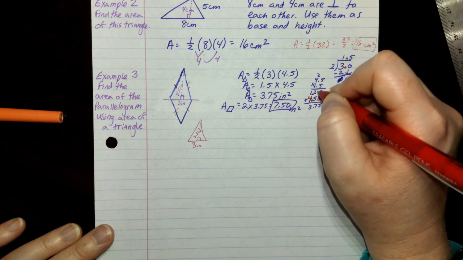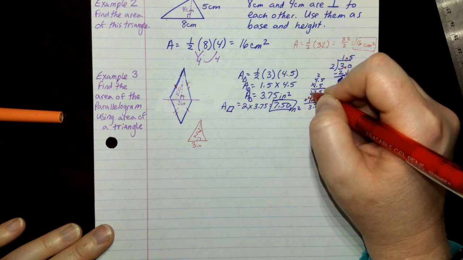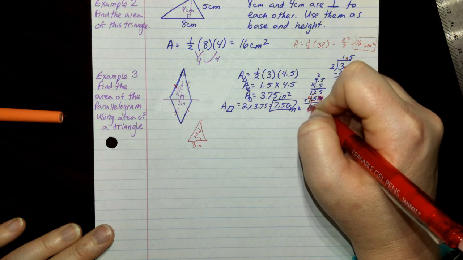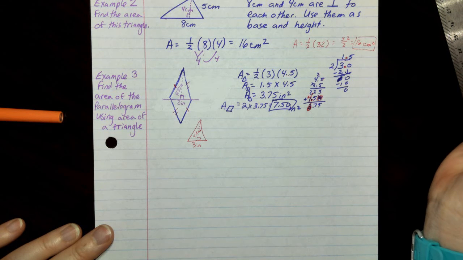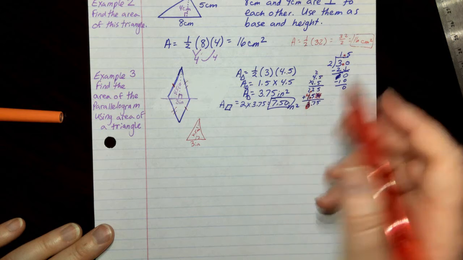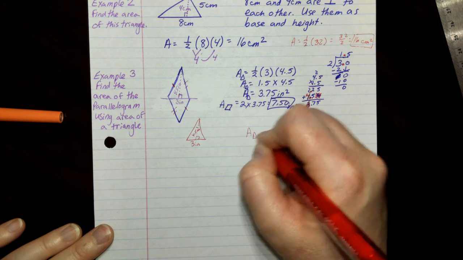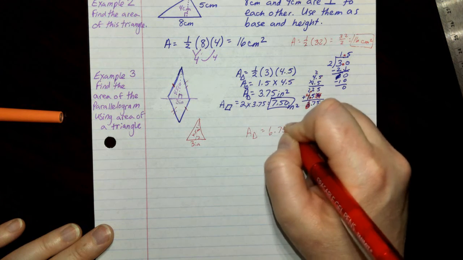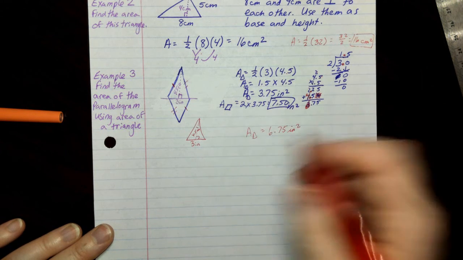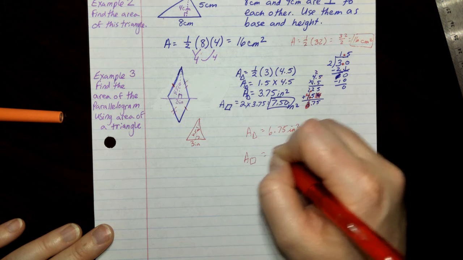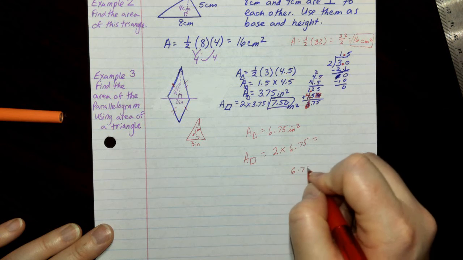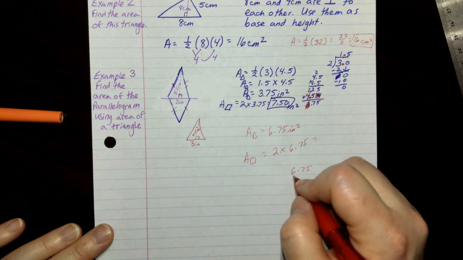5 plus 0 is 5. 2 plus 5 is 7. 2 plus 4 is actually 6, not 3. So, oopsie. So now, area of a triangle is 6 75/100 of a square inch. So my area of the parallelogram is equal to 2 times 6.75, which should be 13.5.